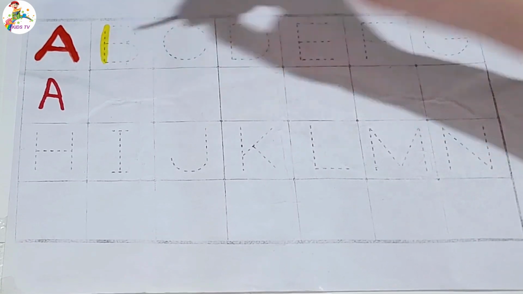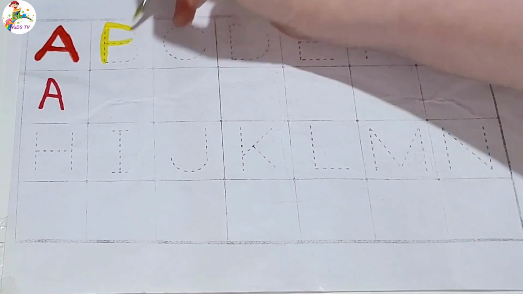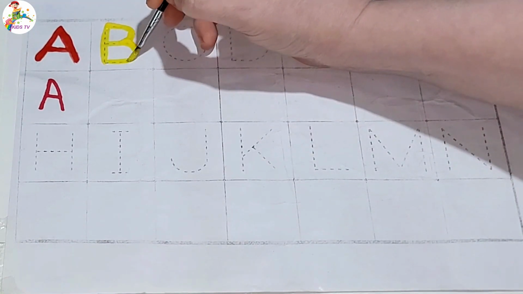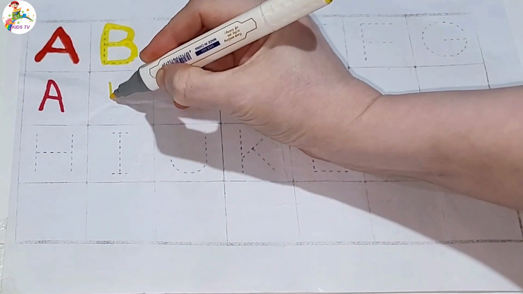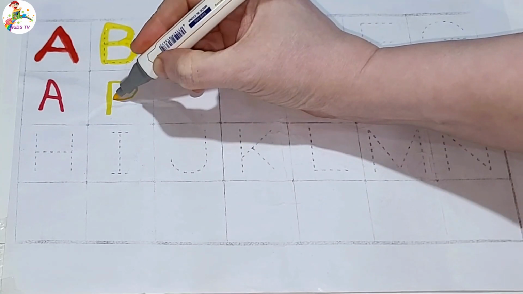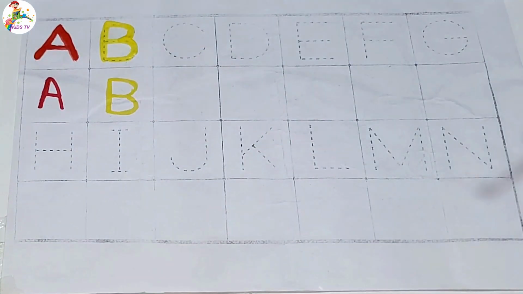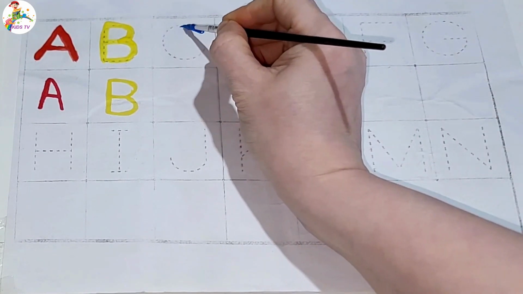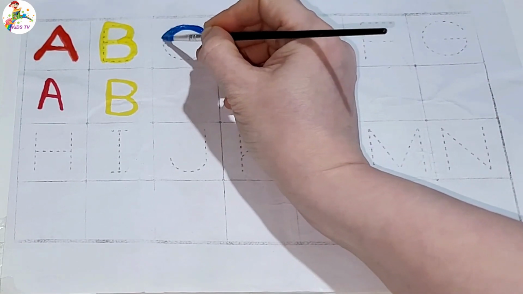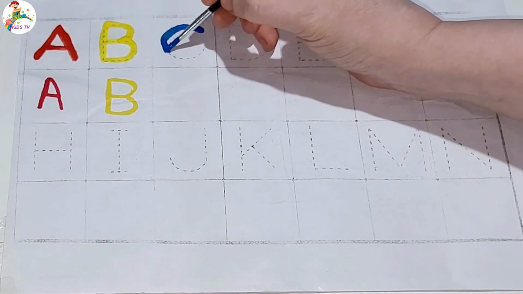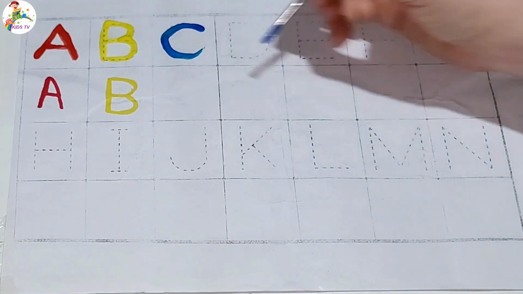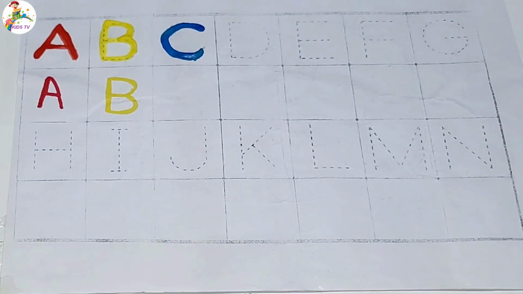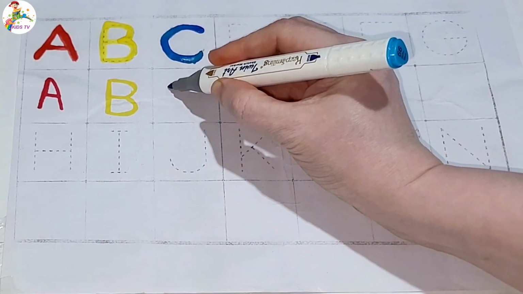Yellow color. B. B for ball. B for bed. B for bear. Blue color. C. C for cat. C for cup. C for car.